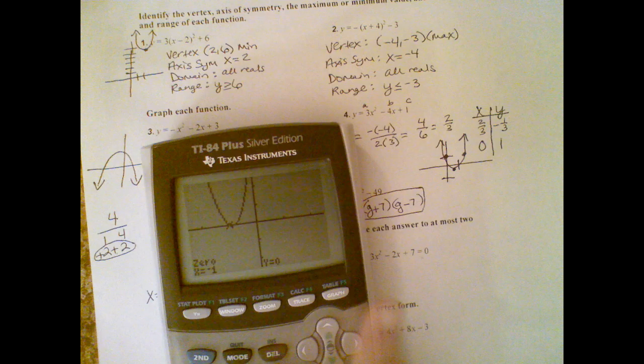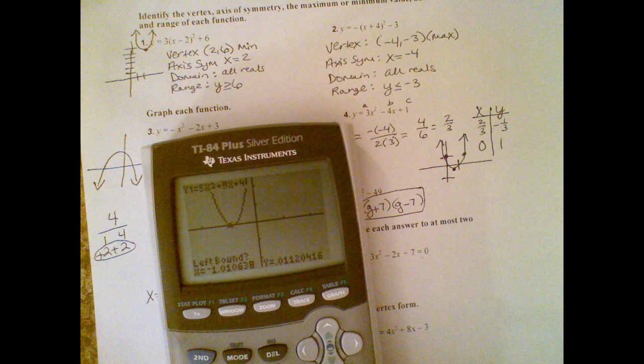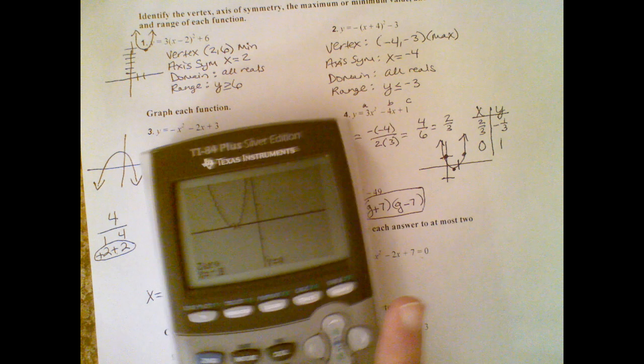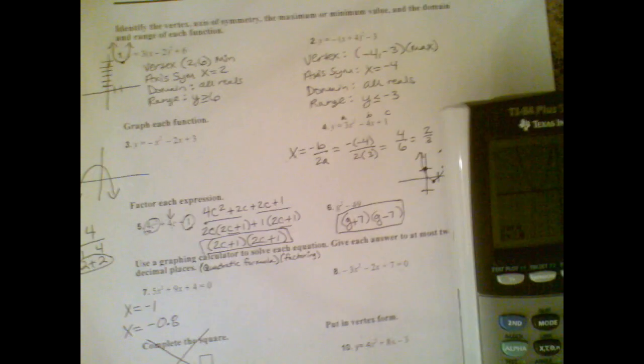Okay, and then we need to do this again, second trace. We're going to go to 0 again, click enter. But now we want to find the right side, the solution. So we're going to go underneath, click enter, go above, click enter, enter, so it knows we want to find that right solution. And it's negative 0.8. And so then that would be our answer.